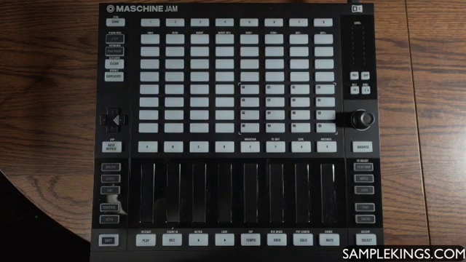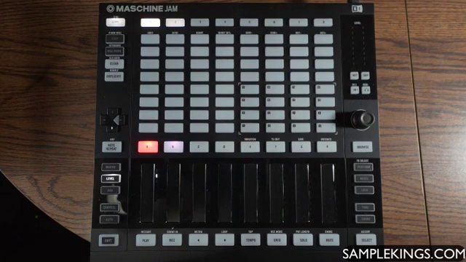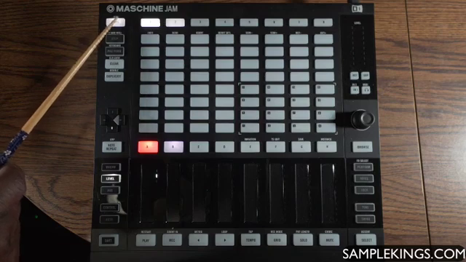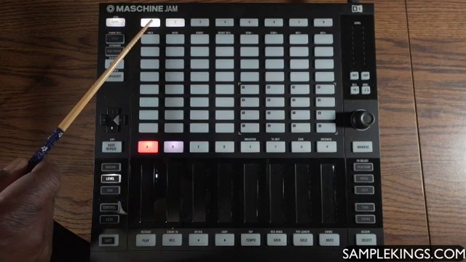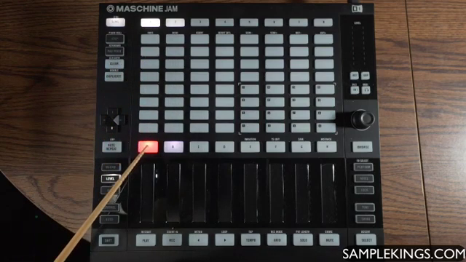Let's power it up first and see what's happening here. Turn it on. And when it starts up, you'll notice that the song button is lit. We have the first scene lit here, right? And it's blank here for this group.